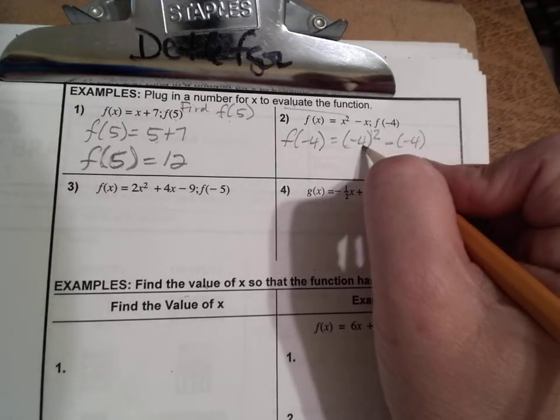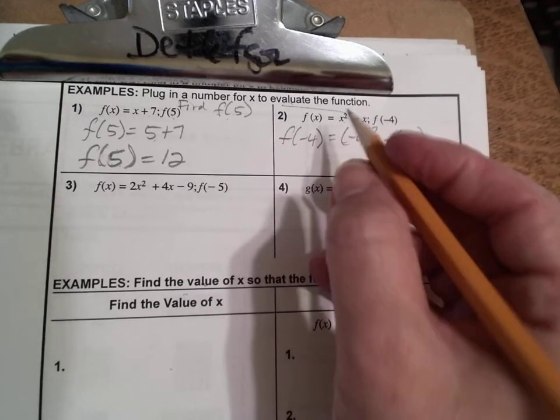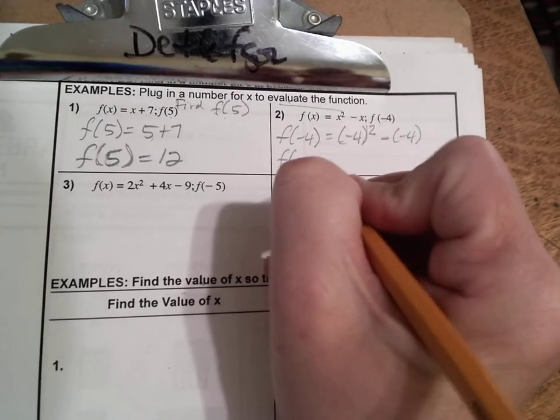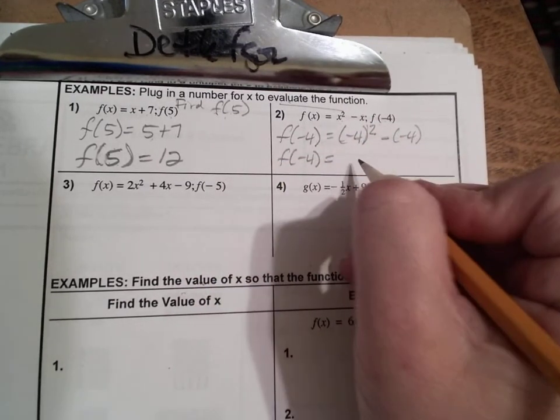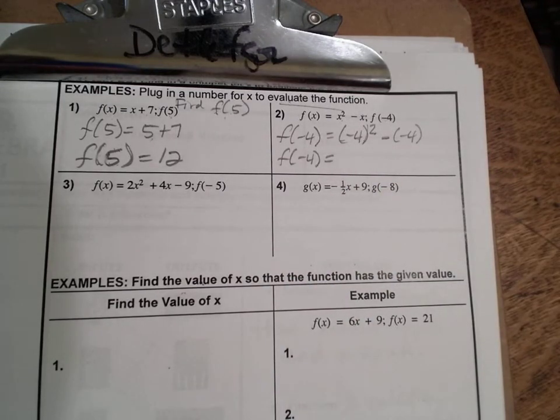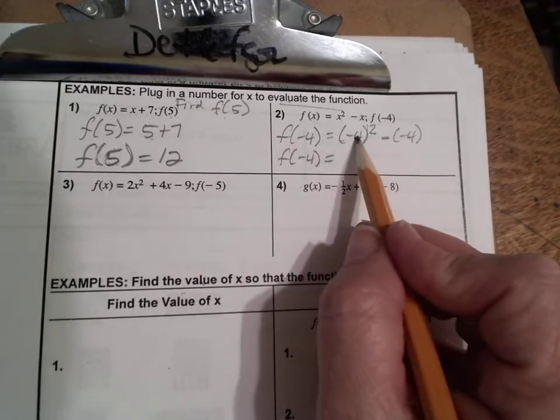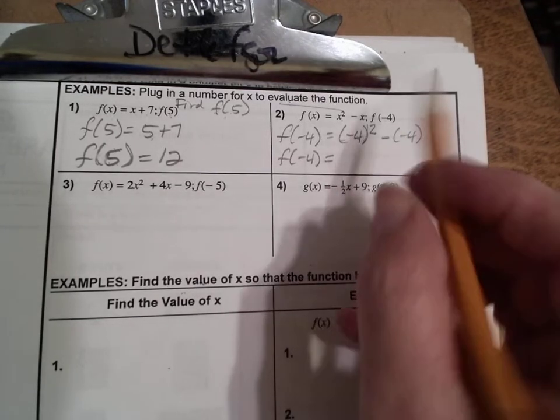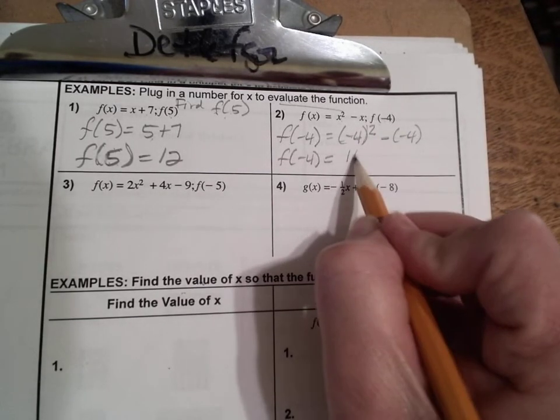Now, what's negative 4 squared? Like a negative 4 times negative 4. Is it negative 16 or positive 16? Positive. Okay, so a positive 16. Because if you do a negative times a negative, it'll be positive. So this is going to be a positive 16.